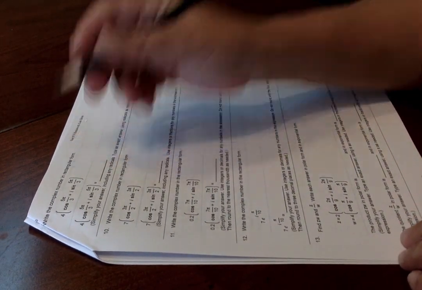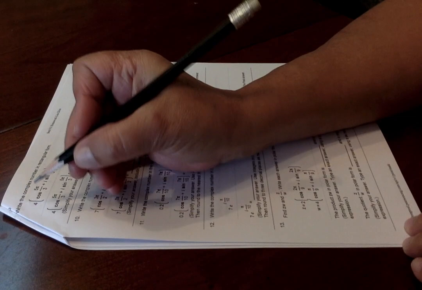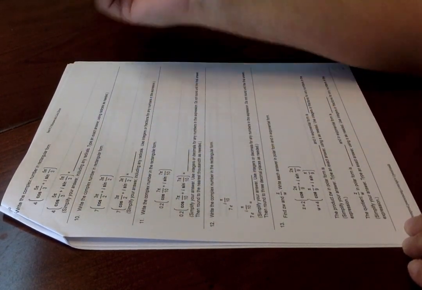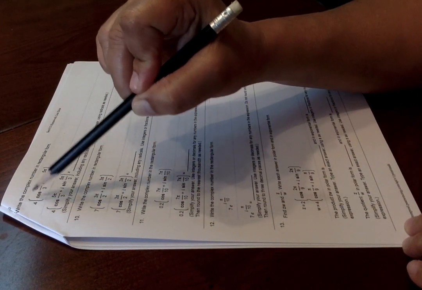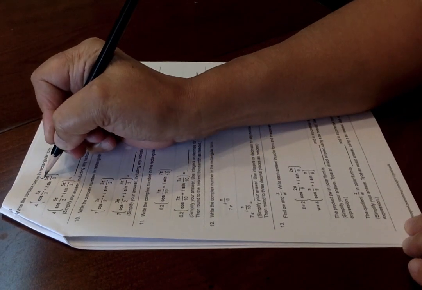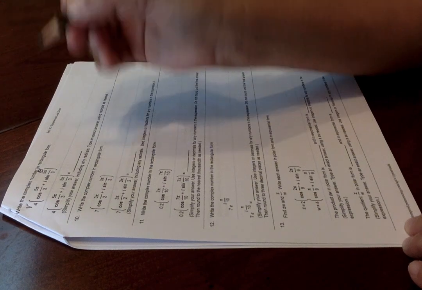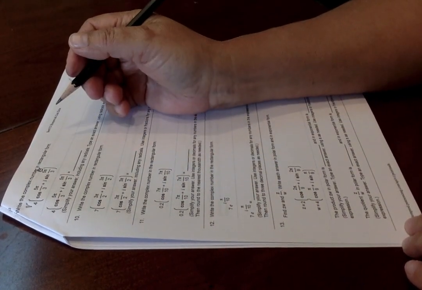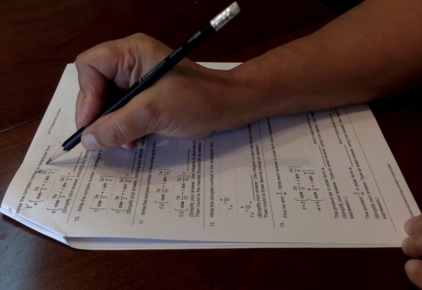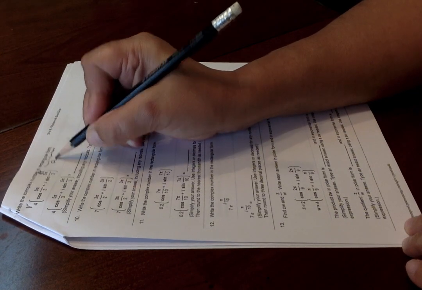Okay, so here, with these problems, it's already in polar form, and when it's in polar form, the R is found out there, and this is the theta. You can either look here or here because they're going to be the same. That's your R value.